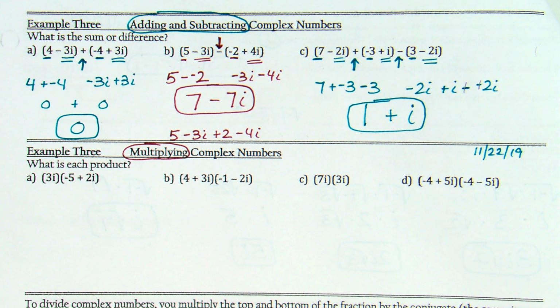And then remember our complex number forms? This is all about a plus bi. So real plus imaginary part. We finished up adding and subtracting yesterday. We're moving into multiplying. How do I know it's multiplying as opposed to adding and subtracting? Parentheses are right next to each other, which indicates multiplication. In the previous section, there were addition and subtraction signs between them, which indicates adding and subtracting.